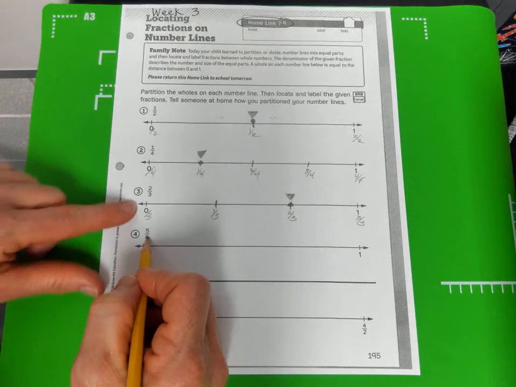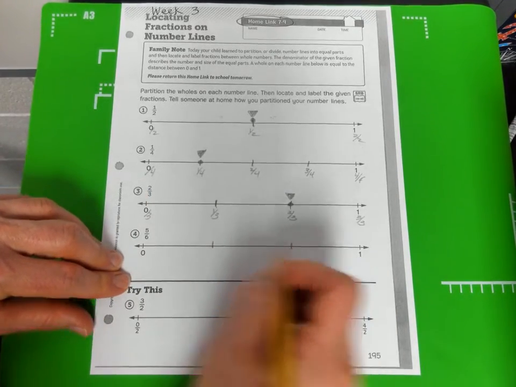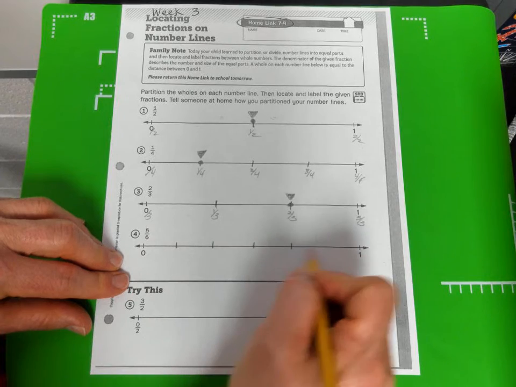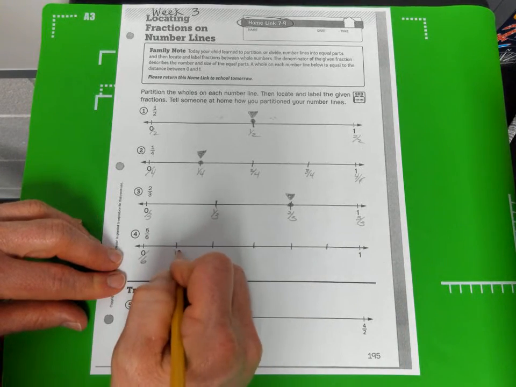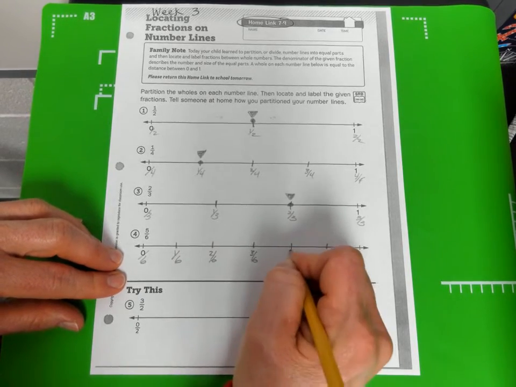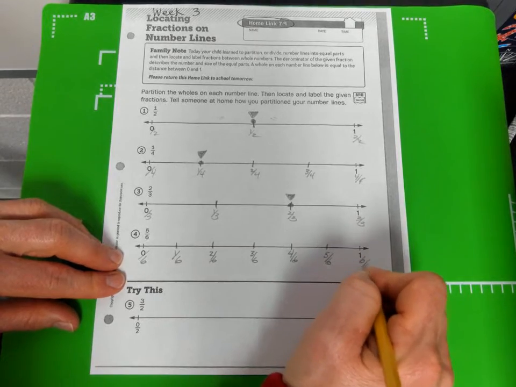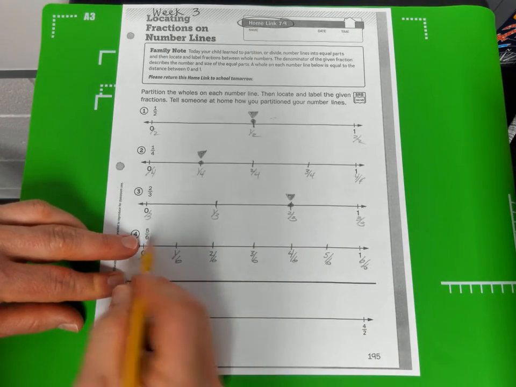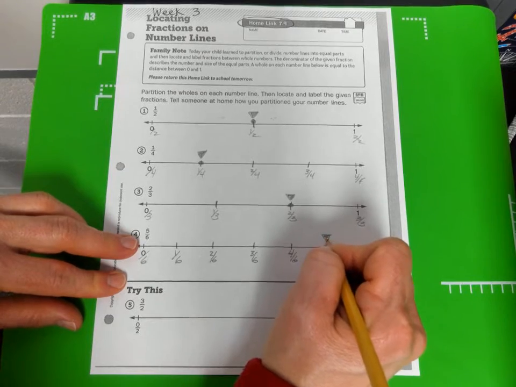Now we've got 6s. Remember, that's just the double of the thirds. So we're going to start with the thirds. And now we're going to split those in half. And let's label our denominator 6. So 0/6, 1/6, 2/6, 3/6, 4/6, 5/6, and 6/6. And we are going to find 5/6. There you go. Put your circle. Put your upside down triangle.